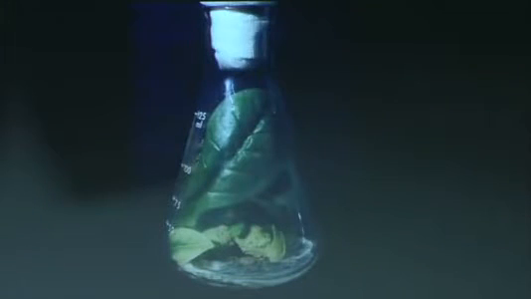Here is a flask now in which the medium has been heavily biased towards cytokinins, and the callus tissue has regenerated a shoot system in the beaker. As contrasted with this, we now have a beaker of medium which contains a higher ratio of auxin, and in this particular case, you differentiate roots.